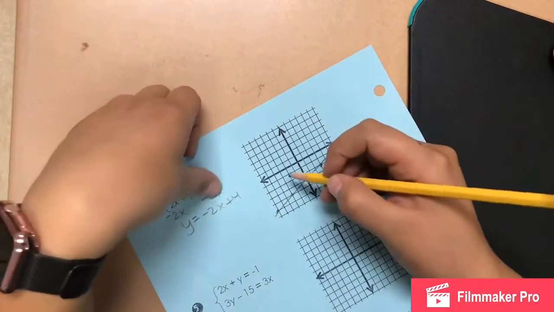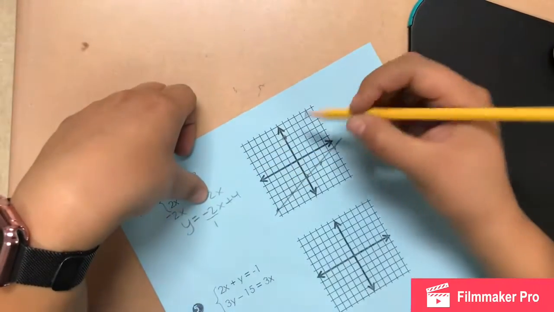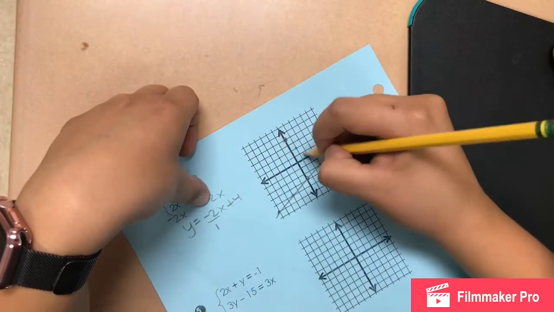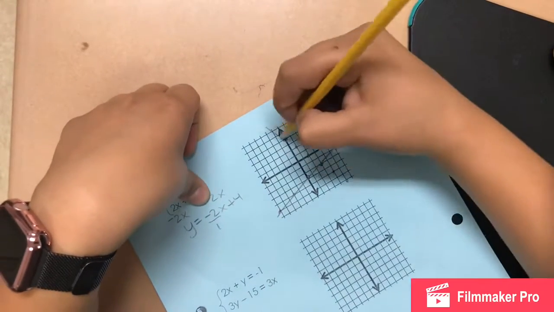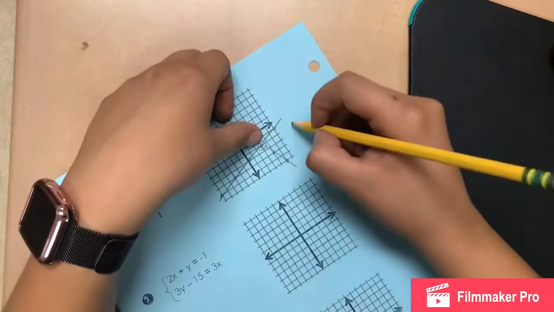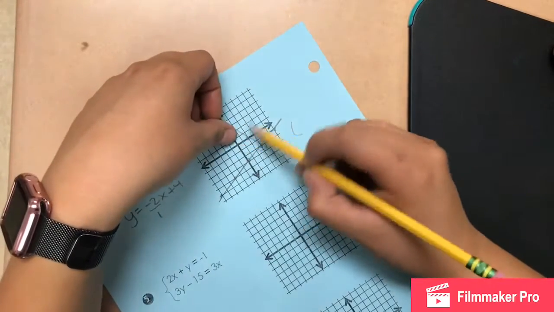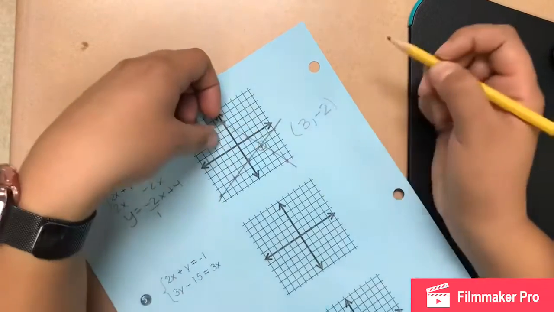My second equation says I start at positive 4, and I'm going to go down 2, right 1, down 2, right 1, and continue that pattern. Notice that they did overlap at this point right here. And the coordinate of this point is, if I start at the origin, I go right 3, down 2, so that's positive 3, negative 2.